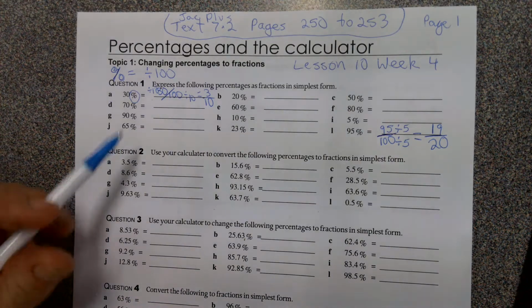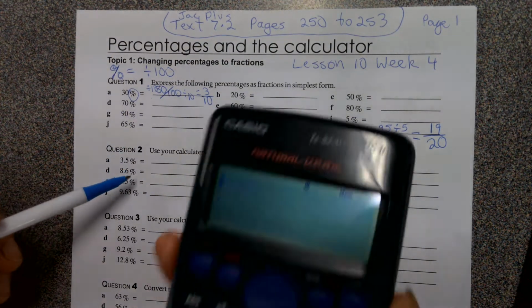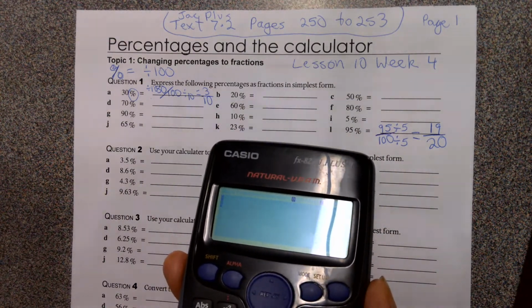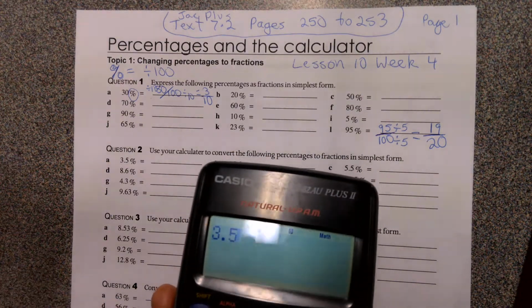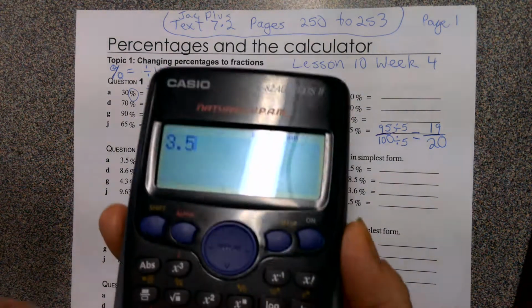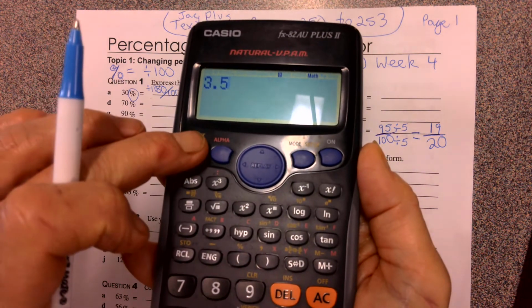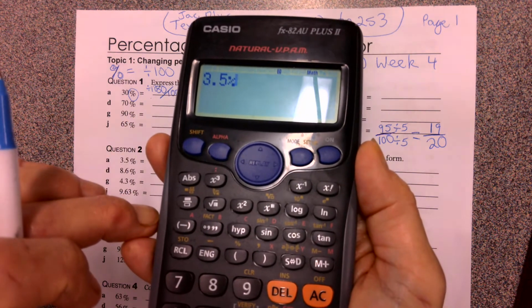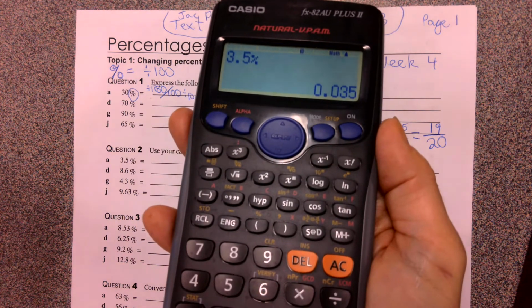You can actually complete the answers like question 1 if you really want to, but on your calculator, if you write 3.5, which is the first question, and then find the percentage sign, can you see it in yellow there? I have to press the shift button, then the percentage sign, and I get it like that. I'll press equals. Now that'll give you a decimal answer.